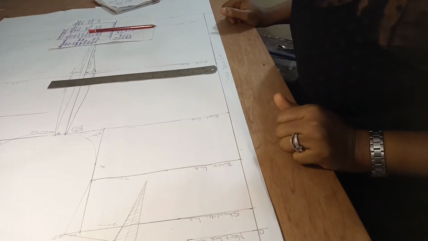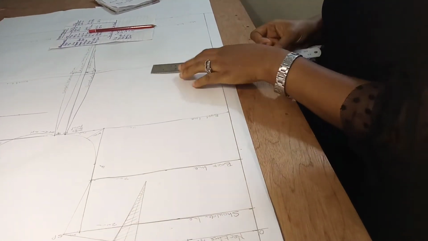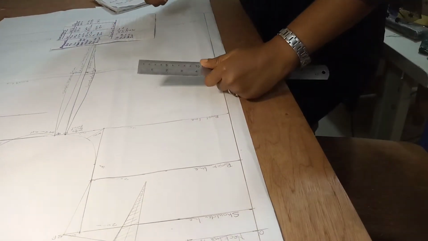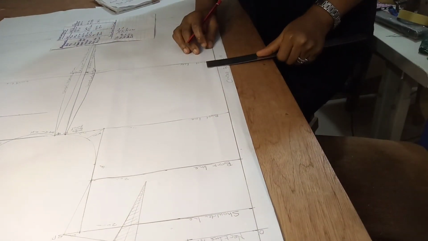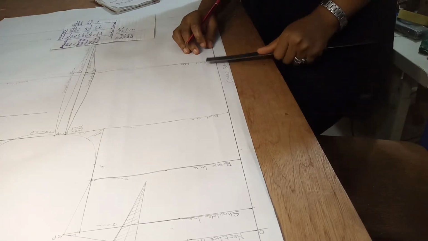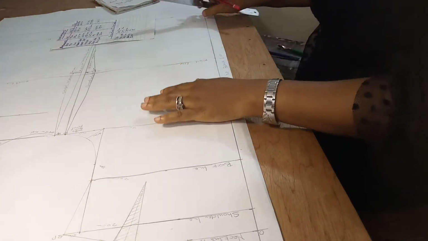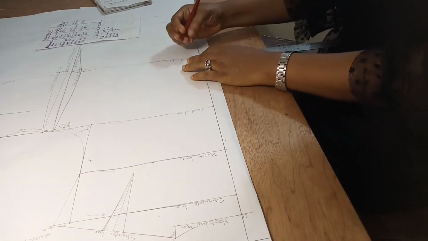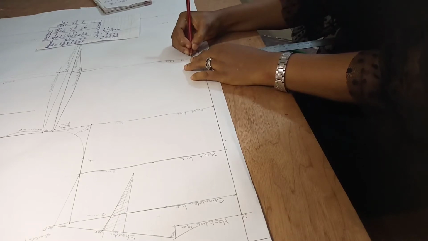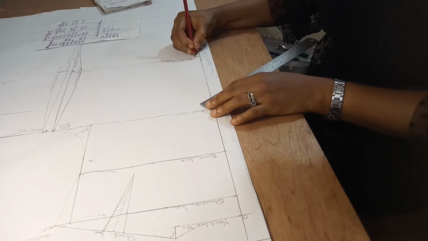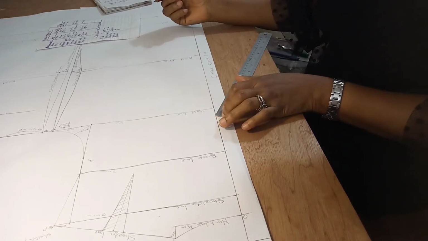The first thing I'll do is get my slanted back, on my waistline. My slanted back is 2 cm. From my center back, I mark 2 cm. This is a constant measurement, though it depends on the figure you're working with.